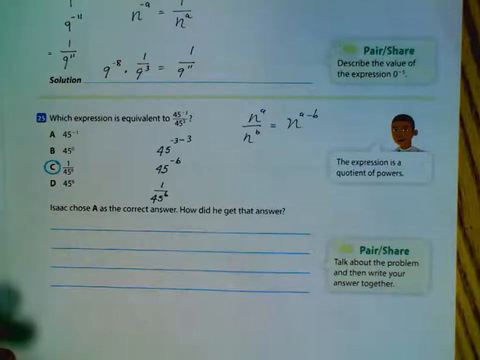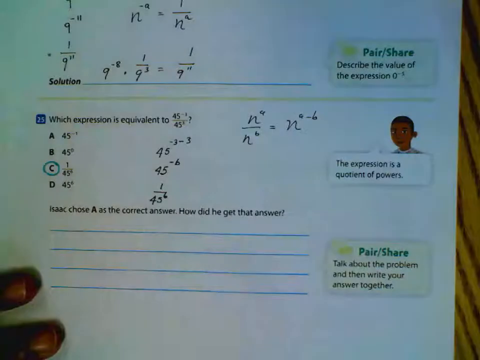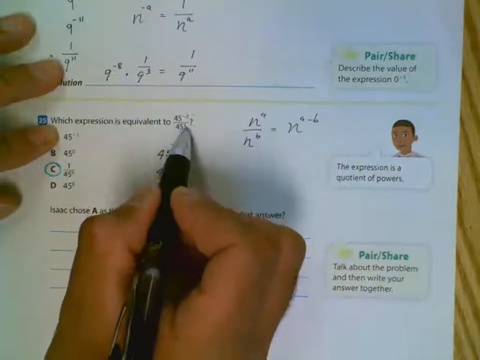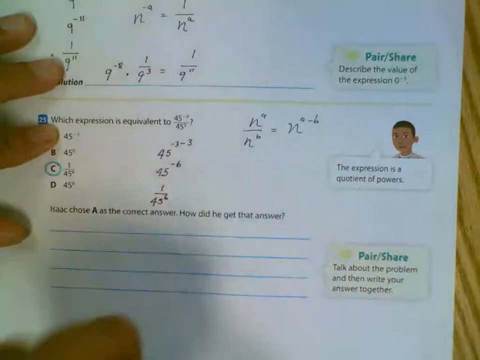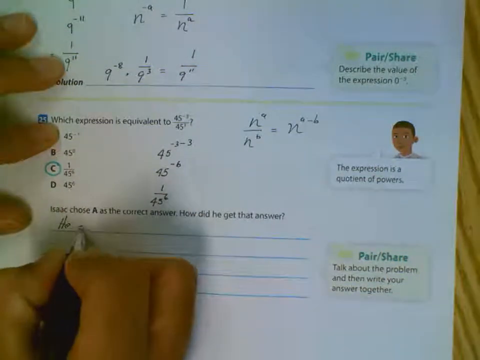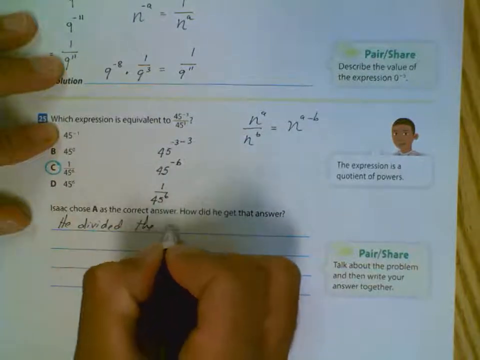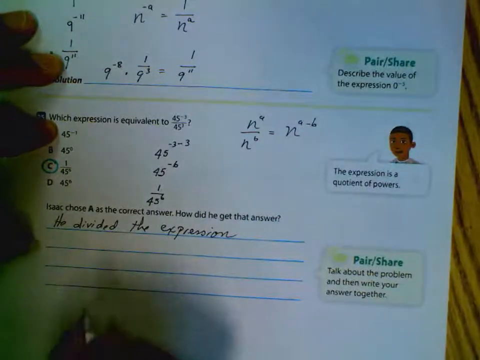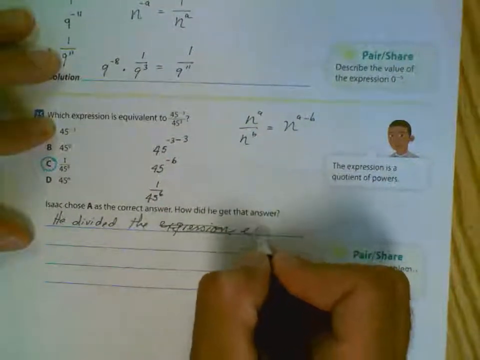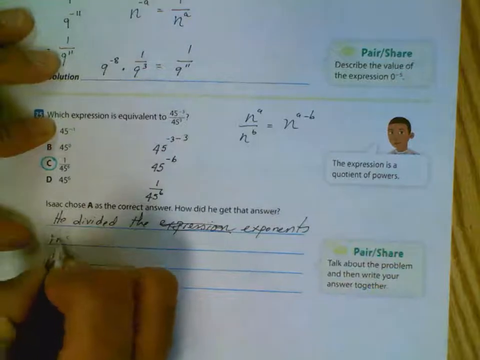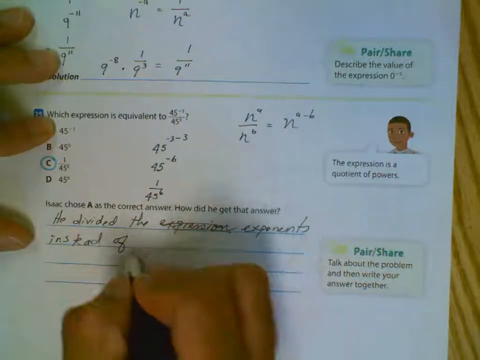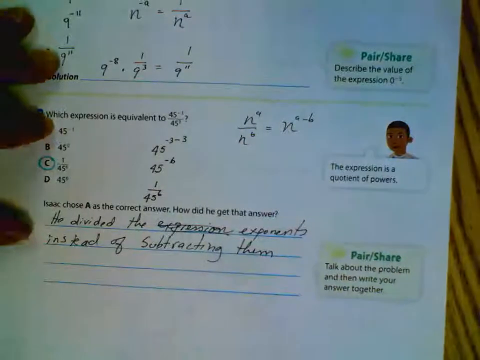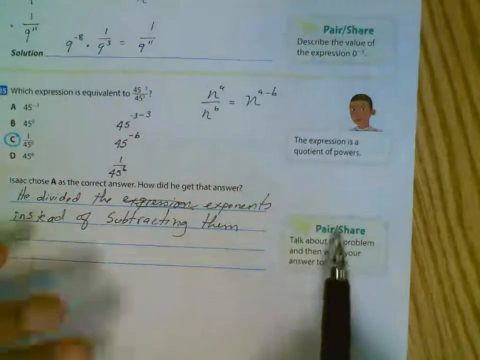Isaac chose A as the correct answer. How did he get that answer? I'm going to say that if he chose A, he divided these two numbers. Negative 3 divided by 3 is equal to negative 1. So in this case, you can write here: he divided the exponents instead of subtracting them. Okay? So in this case, let's think a little bit, and you can do it at home.